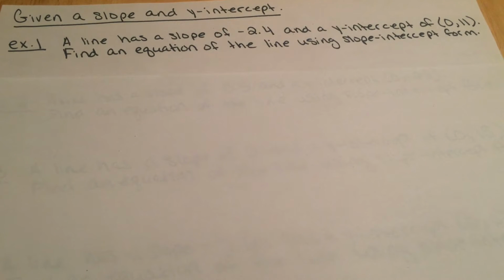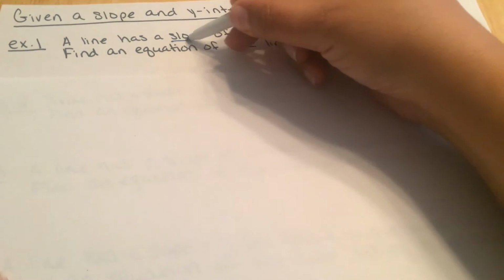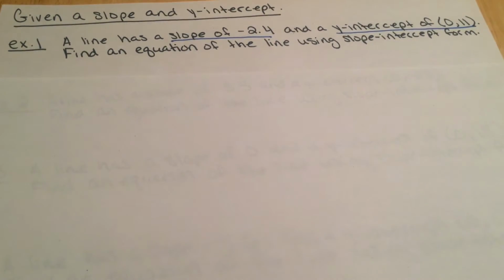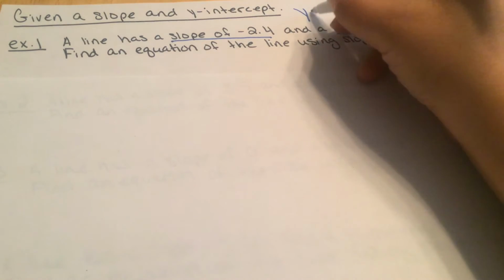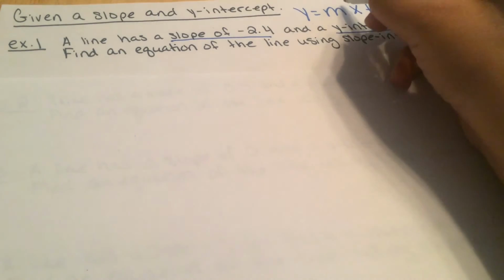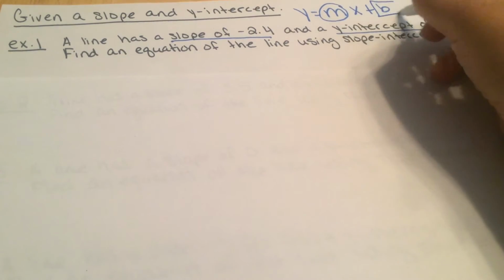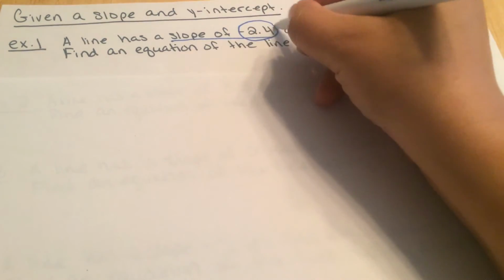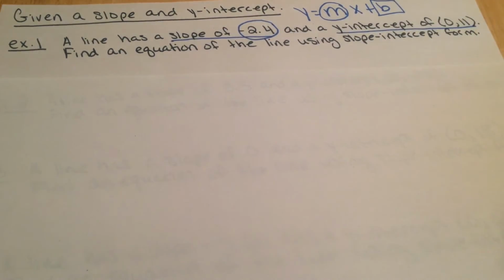So on our first example, we can see that we're trying to find an equation of the line in slope-intercept form that has a slope of negative 2.4 and a y-intercept of 0.11. So the most important pieces here are our slope, negative 2.4, and our y-intercept, 0.11. Again, if we remember, our slope-intercept form of an equation is y equals mx plus b. So the only two key pieces of information we need to know are the slope and the y-intercept. And we actually have those. It tells us here that our slope is negative 2.4, and it gives us our y-intercept of 0.11.